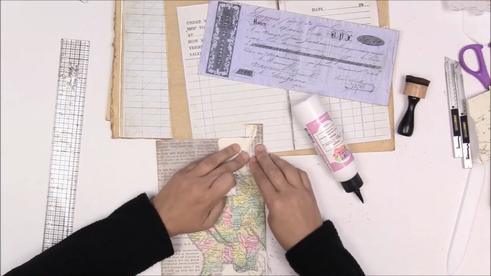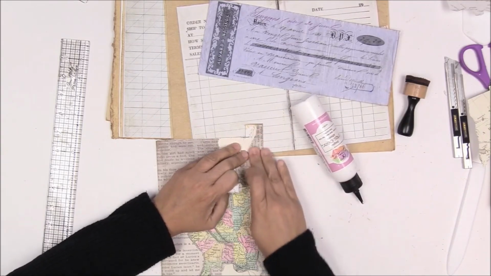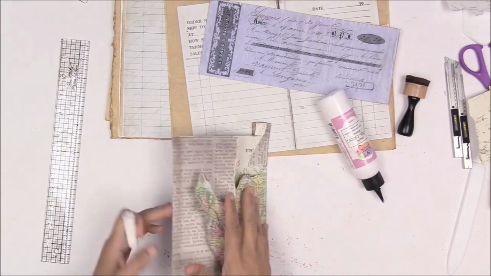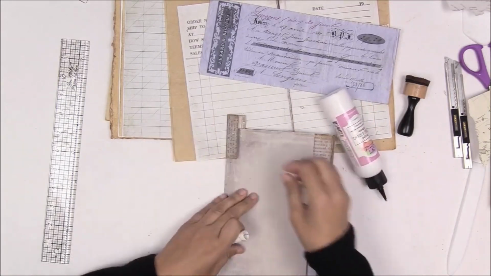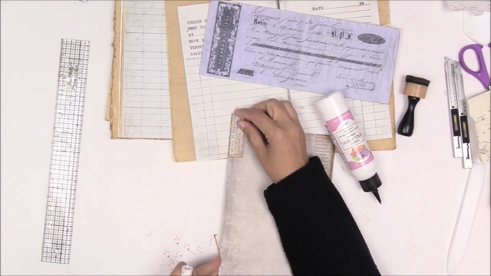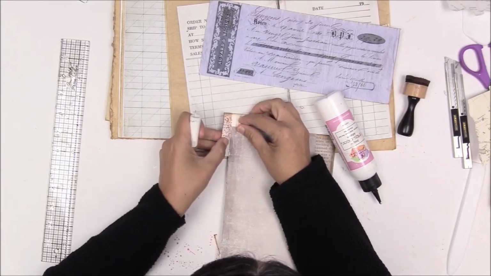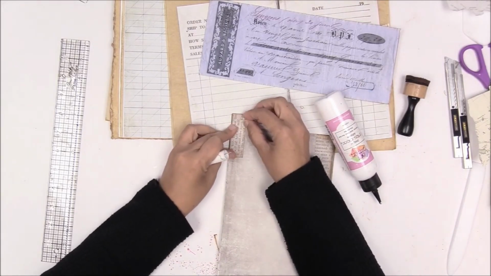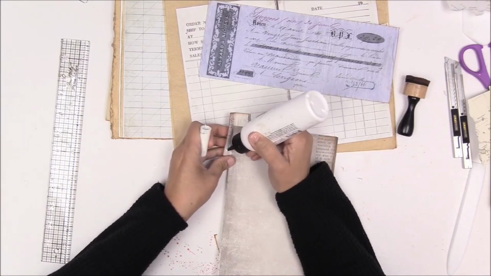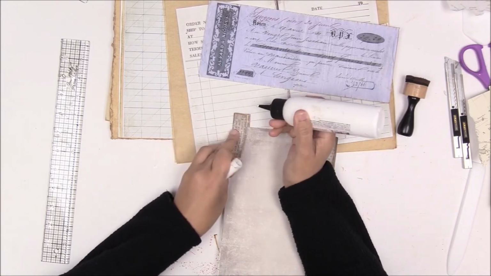Okay, so one side down. I have to trim the top, of course. Now it won't look crazy. I do have to trim a little bit down there, but I'm going to be careful not to jack it up. Okay.